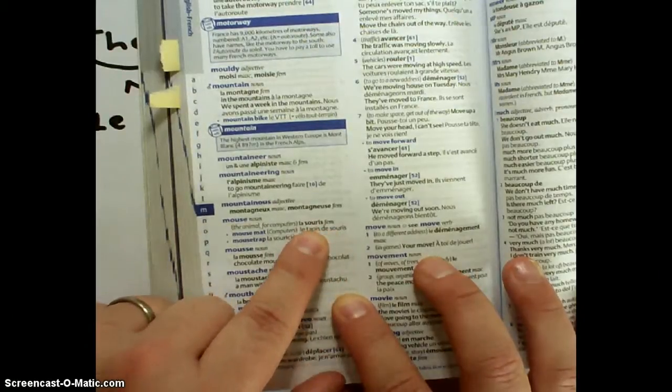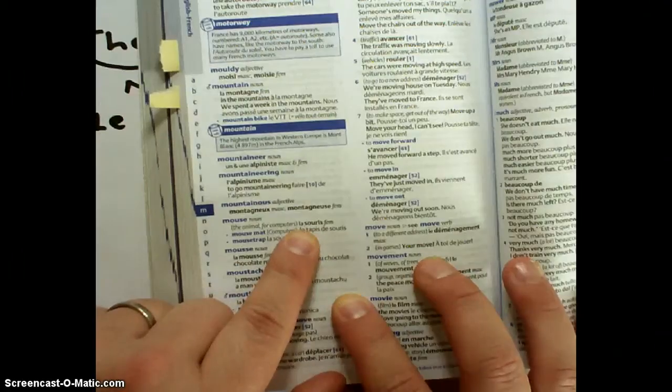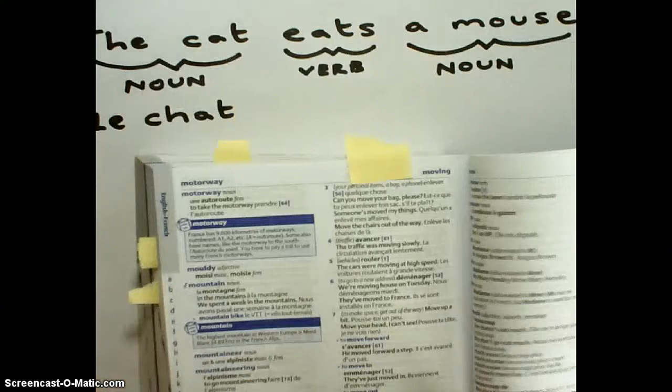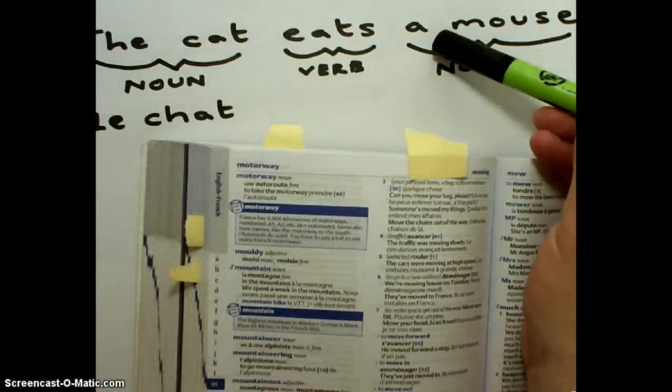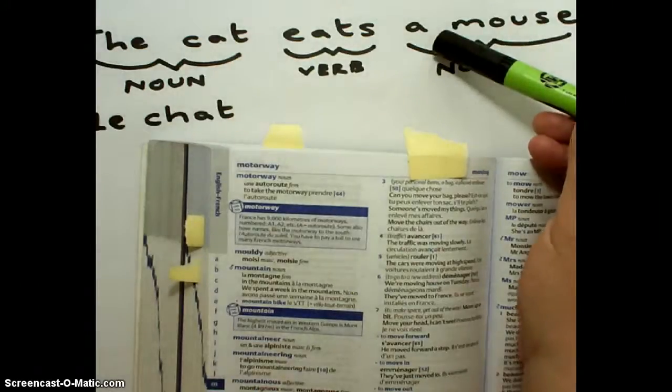Now, this can pose a problem for language learners. La is the French word for the. But as you can see in our sentence that we're trying to translate, it says a mouse, not the mouse. So this is just a little language trick that learners of languages need to know.